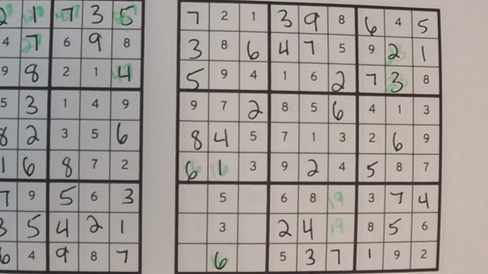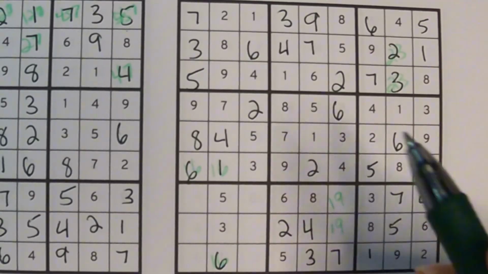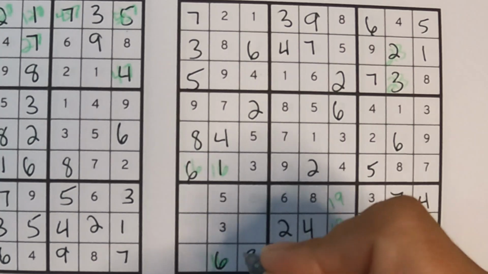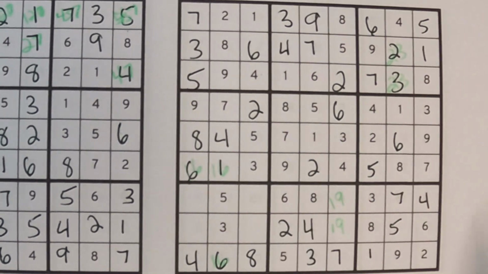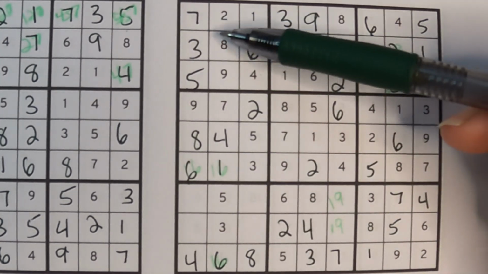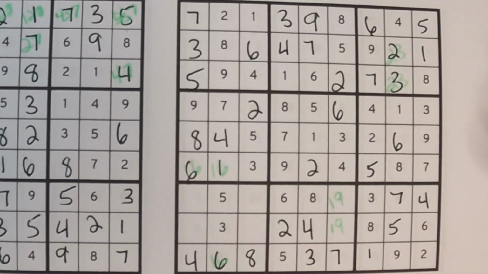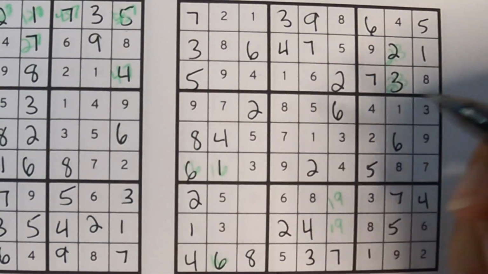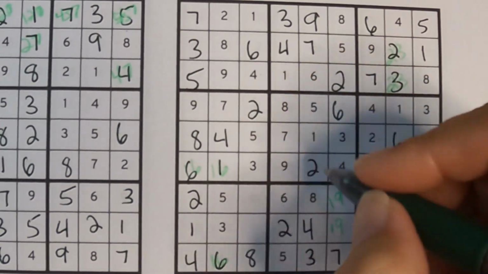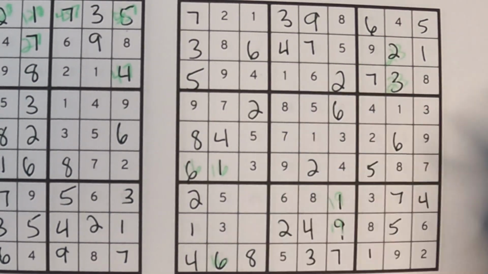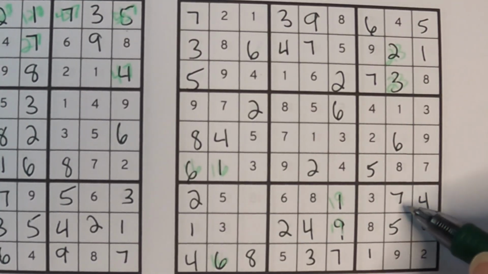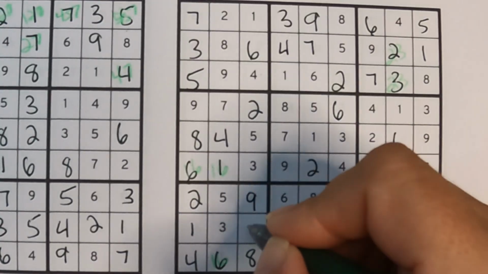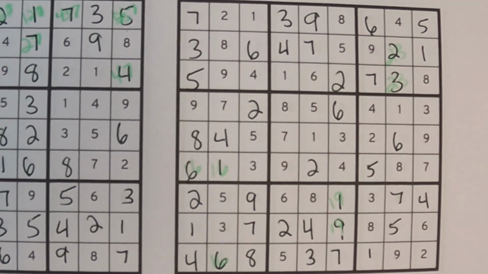For this bottom row now, we're missing 4 and 8. We've got a 4 here, so 8, 4. For this column now, we're missing 1 and 2. We've got a 2 here, so 1, 2. That 1 makes this our 9, 1. And for this box now, we're missing 7 and 9. We've got a 7 here, so 9 and 7.